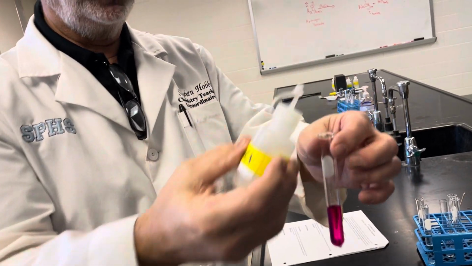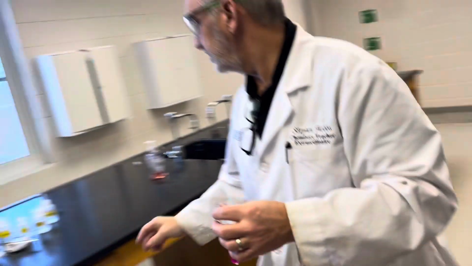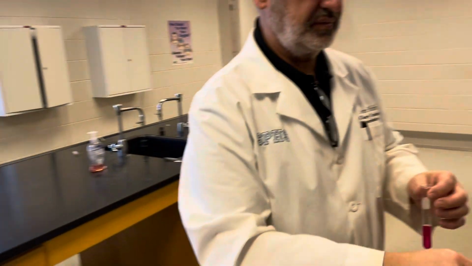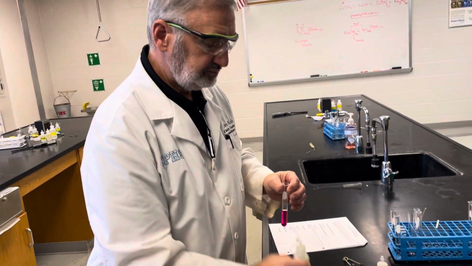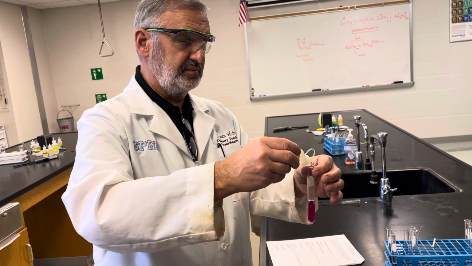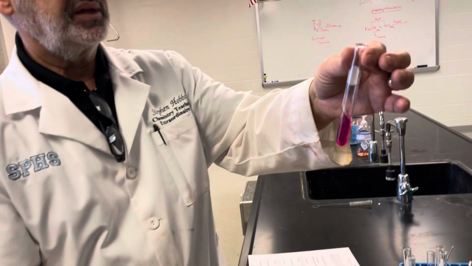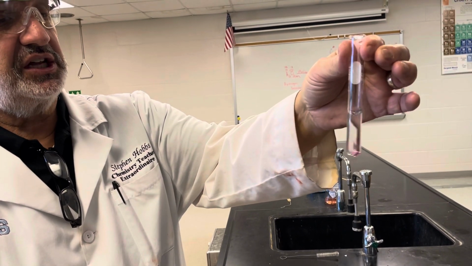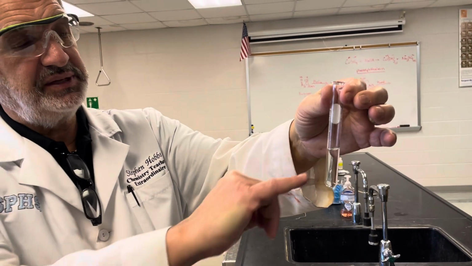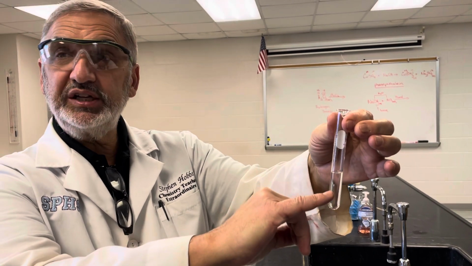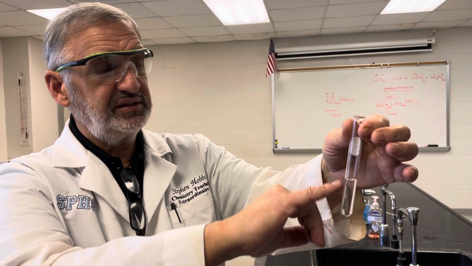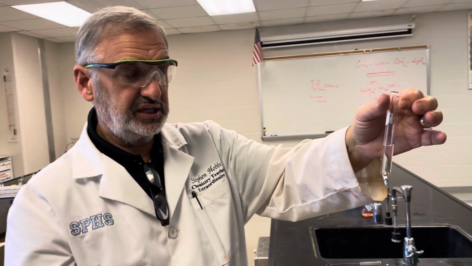Oh, crud. None of these squirt bottles want to work very well. We got to fix all those. I can add some HCl, and if I add just enough, I can make the magenta color go away, and that tells me now I have more H plus. So if there's more OH minuses present, then I have magenta color. If there's more H pluses present, then I end up having colorless.